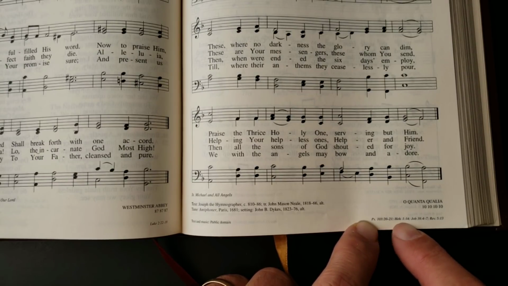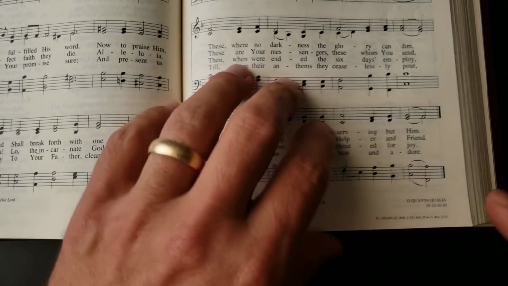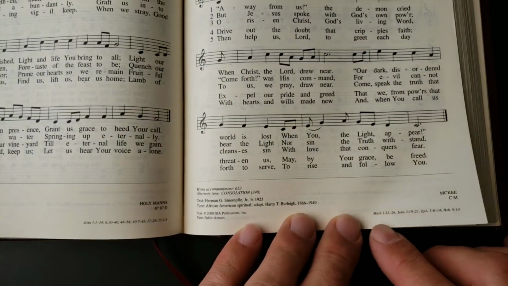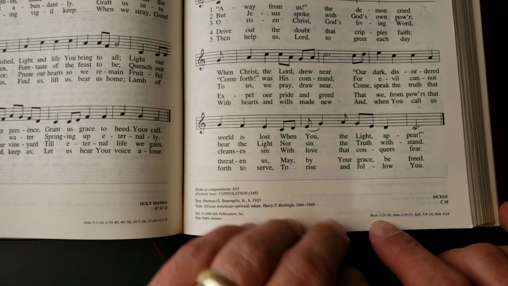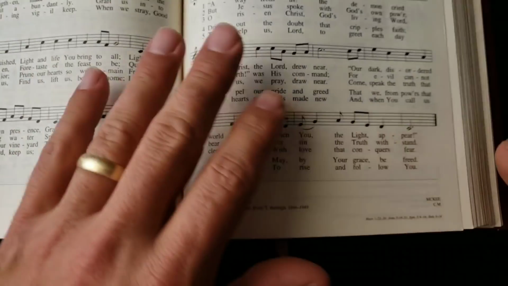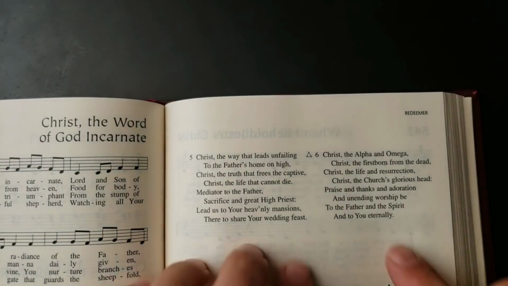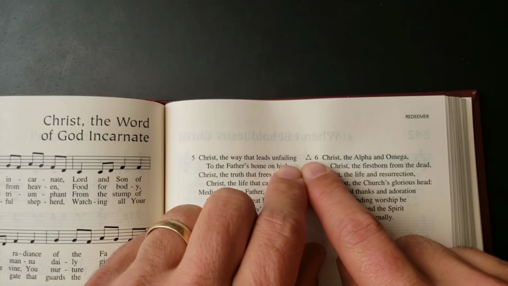Psalm 103, Hebrews 1, Job 38, Revelation 5, and so forth. So those are all going to be down here like this. So that's how that goes. Now sometimes you'll notice, like on this one, that the last stanza has a little triangle by it.